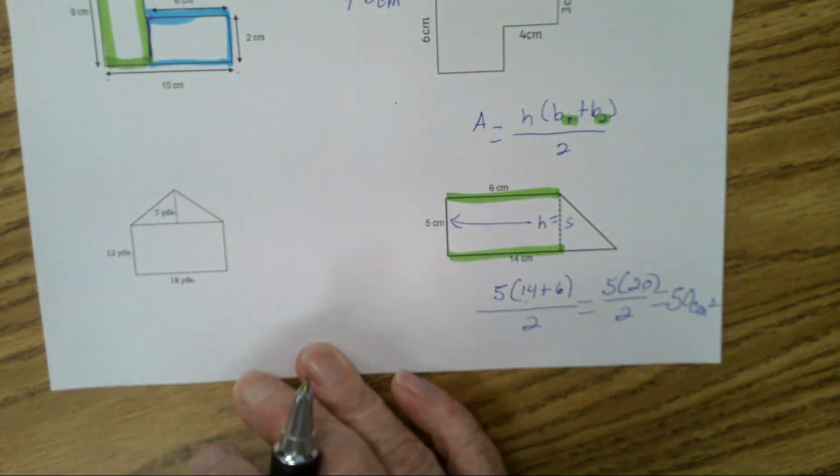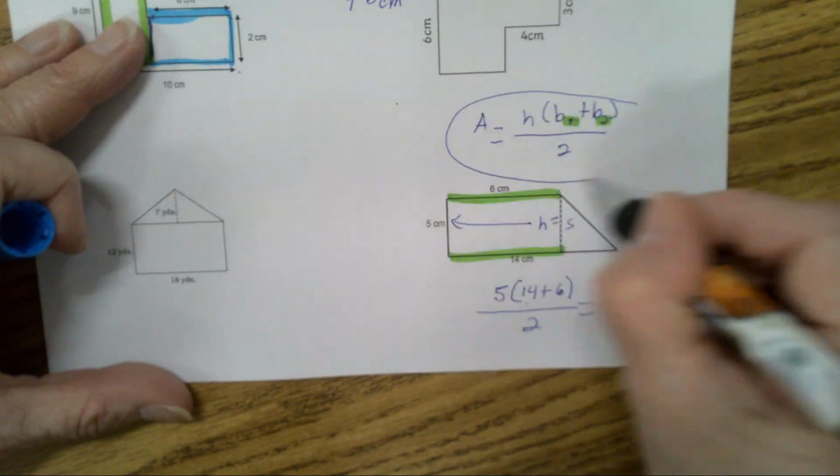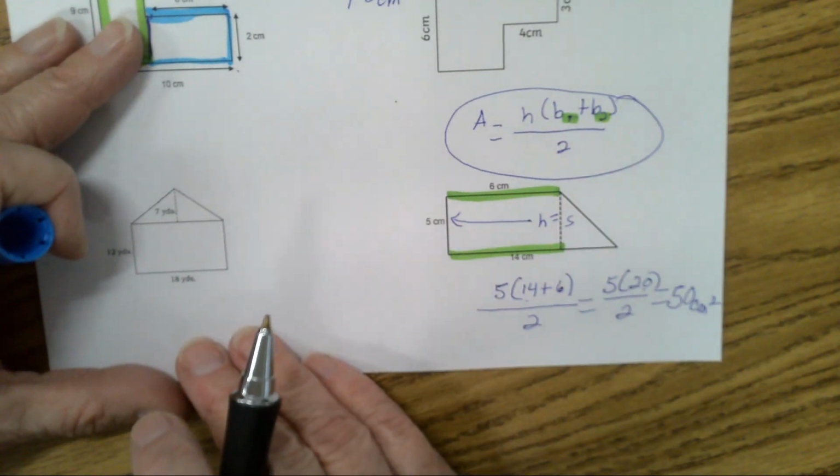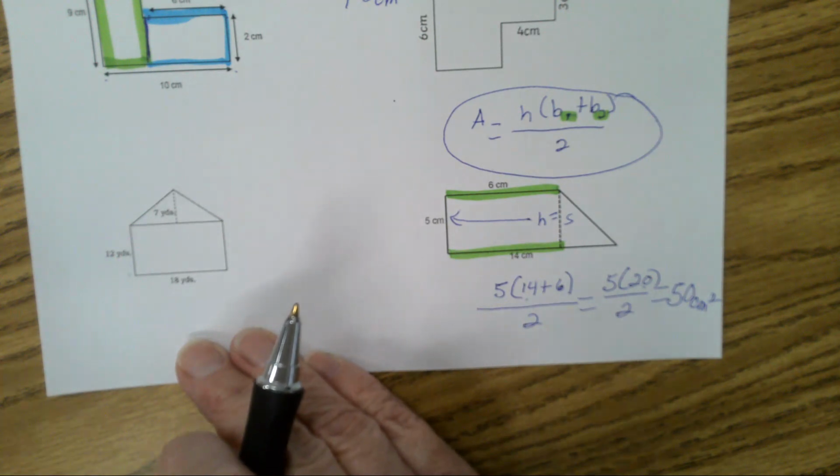Now, let's pretend you can't remember this formula for some reason. All right? That happens. You're still okay, kids. If you can't remember the formula, it's just two shapes put together, isn't it?